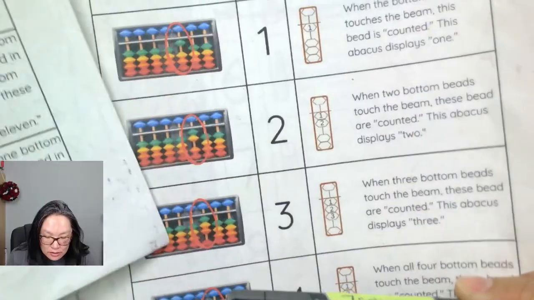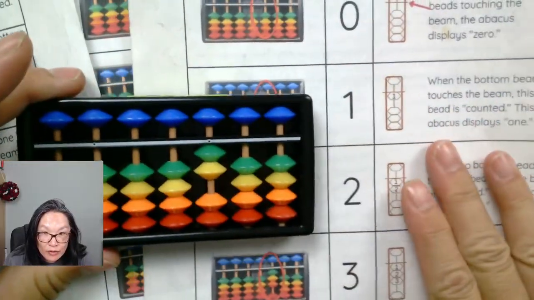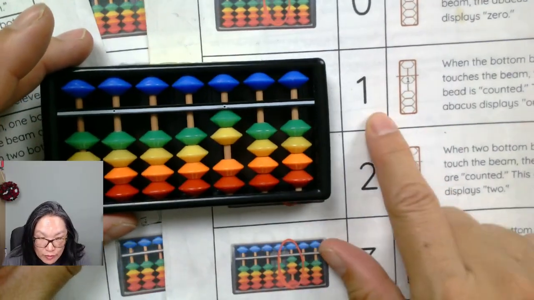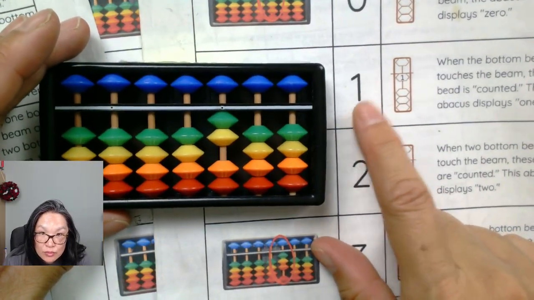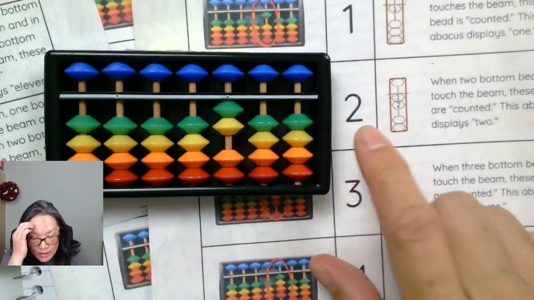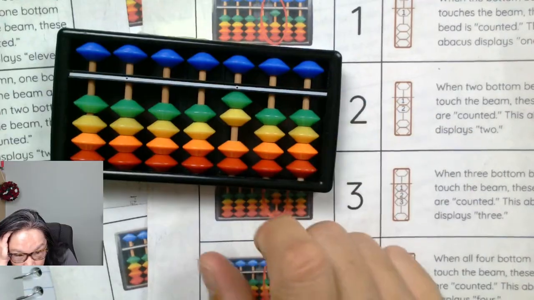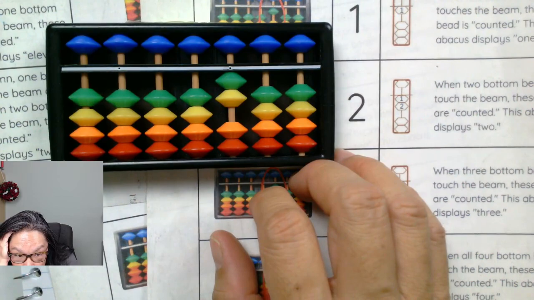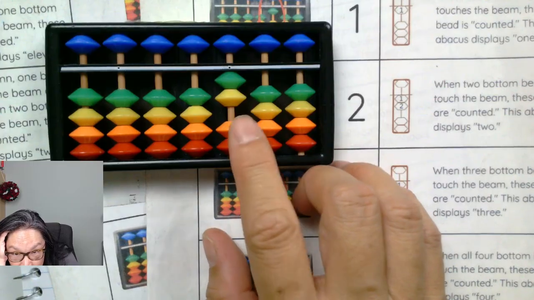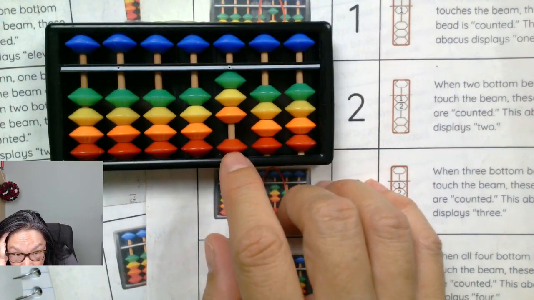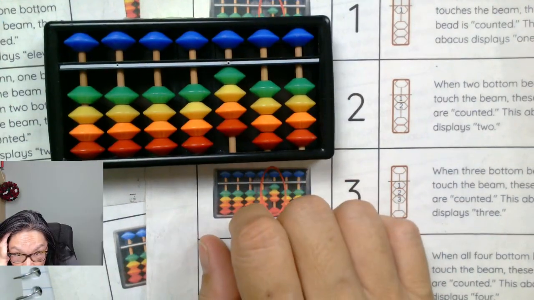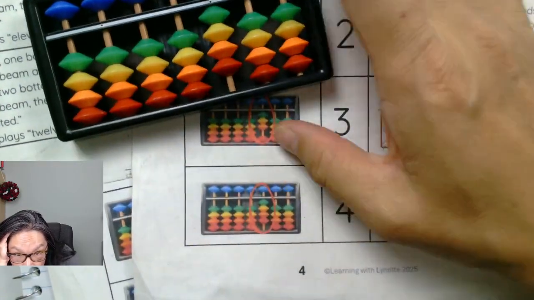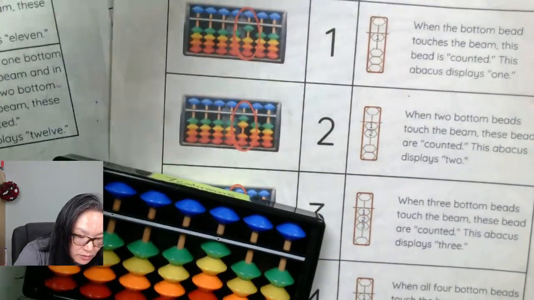Okay, before we do 10, this is 2, when the beads are touching this horizontal bar. Does that make sense? This is visual. Yes. This is 2. That's 3. And then 4. That's it, 4. Right? So let me give you another example, just in case.